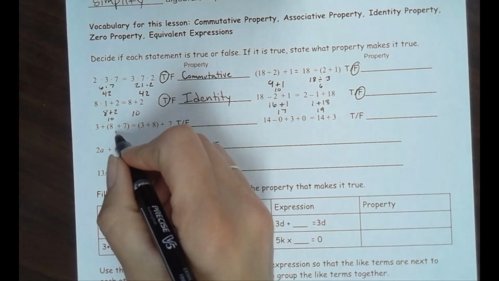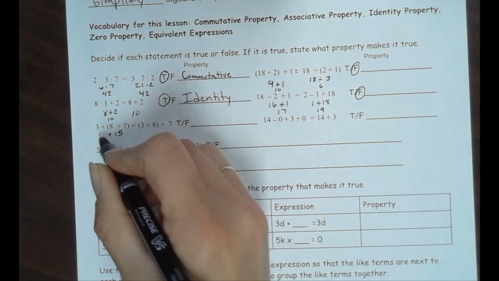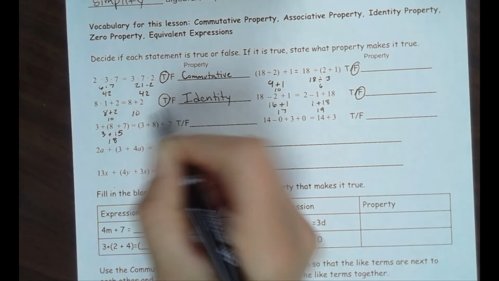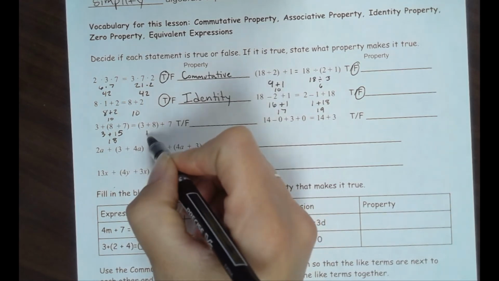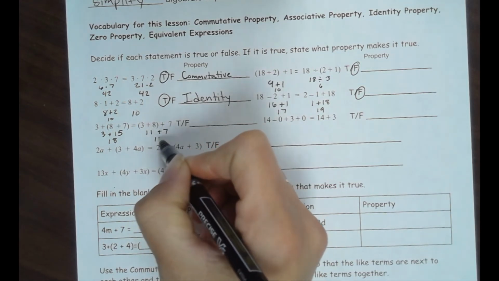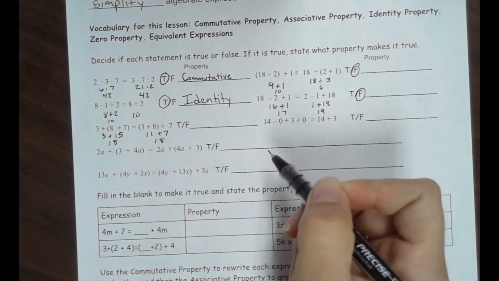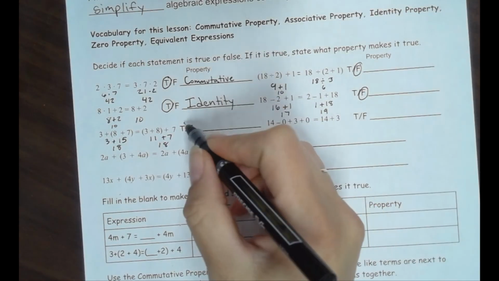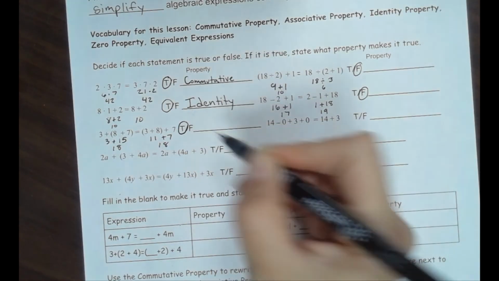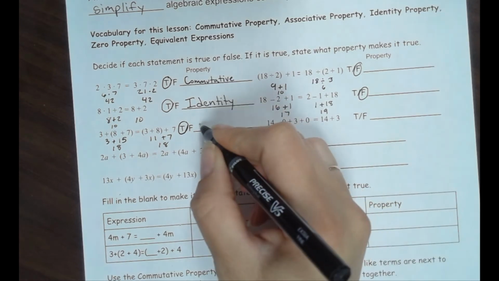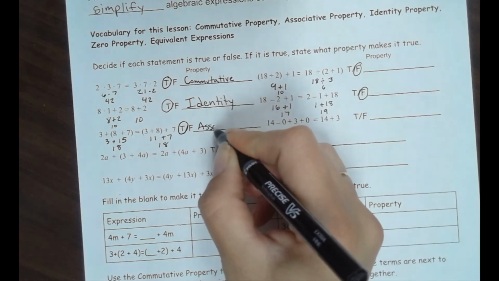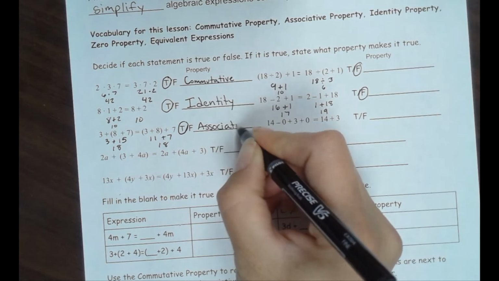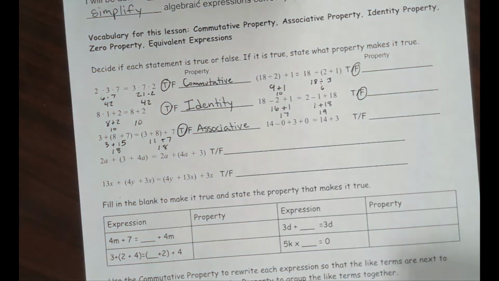8 plus 7 is 15. 15 plus 3 is 18. Well, 3 plus 8 is 11, and 11 plus 7 is 18. So what does that tell us? They are equivalent to each other, so that's true. And this would be the associative property because the grouping symbols have changed.